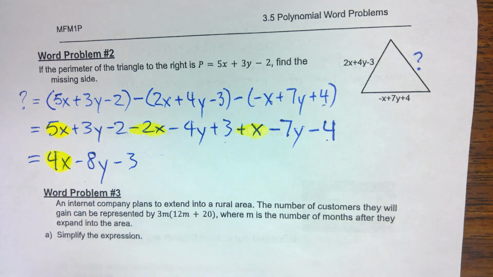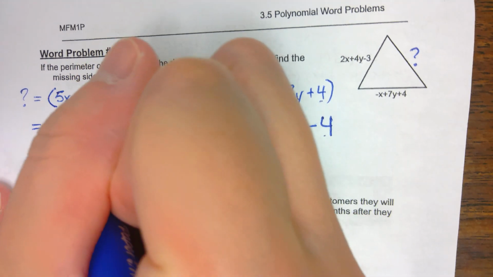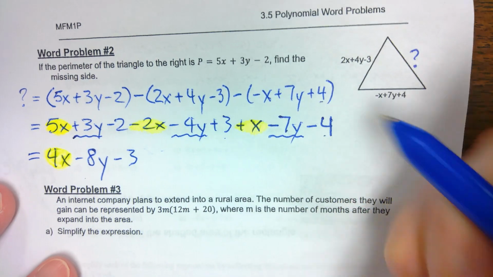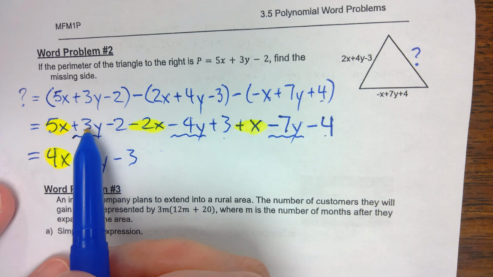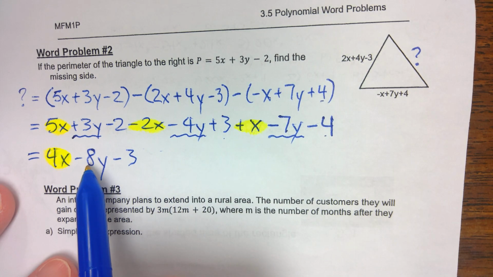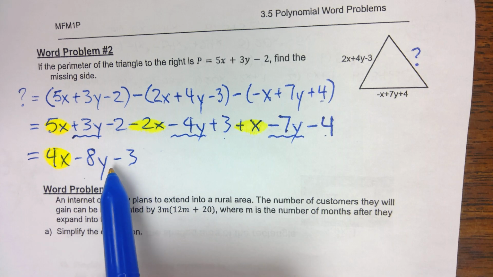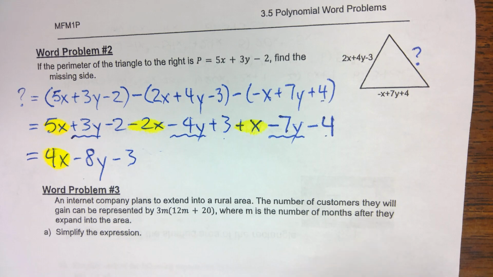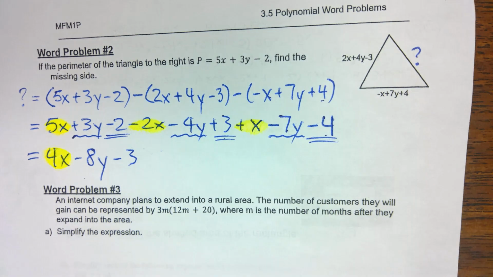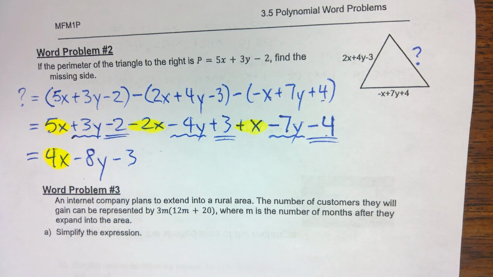Okay, and then for the 3y, negative 4y, negative 7y. On your calculator, you can do 3 minus 4 minus 7, and it will give you negative 8. Negative 8 what? Negative 8y. Okay, and then lastly, the numbers. Okay, good.